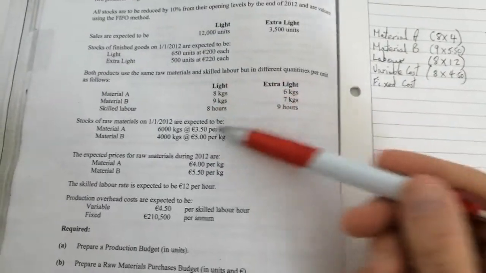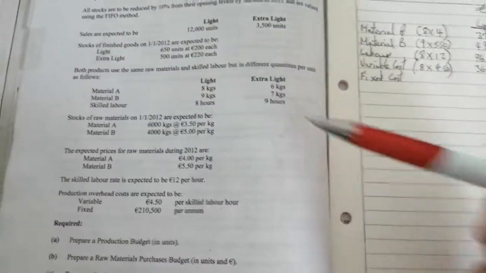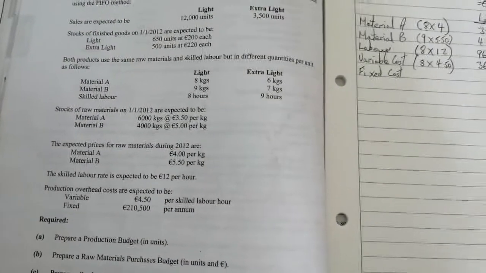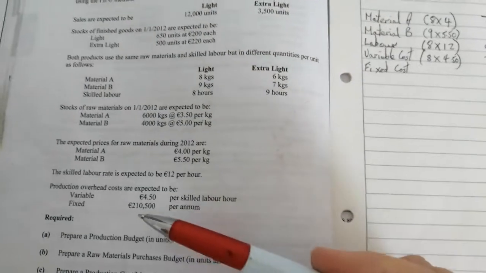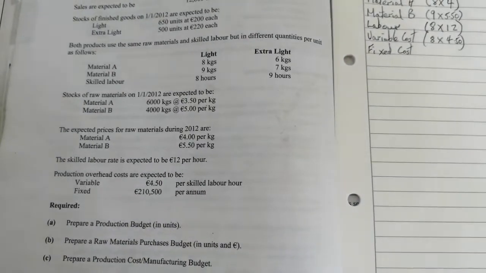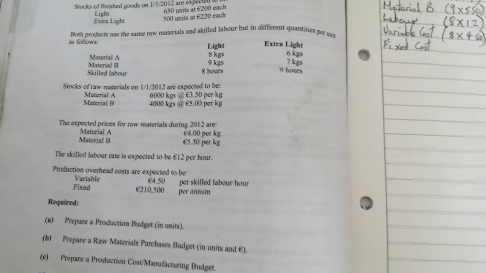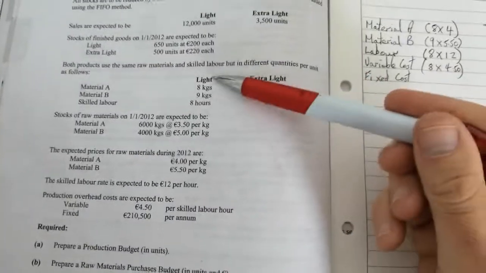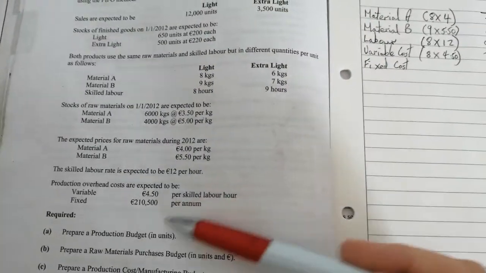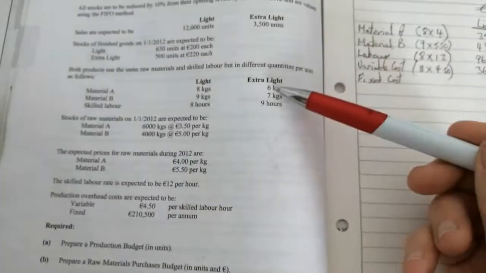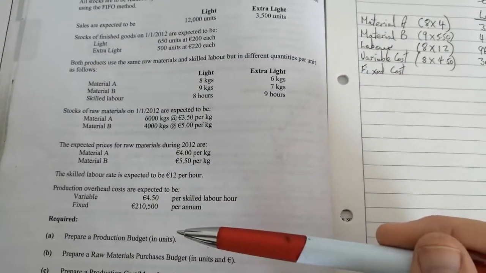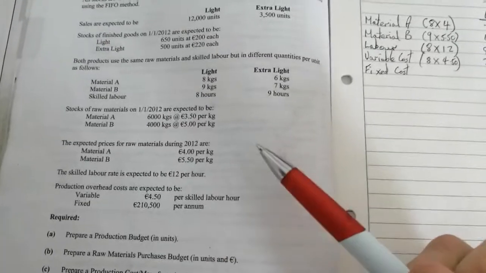Then when we have the total hours spent manufacturing each of these, we add them together to get the total hours of work done in the factory during the year. We divide that into this 210,500 to get a fixed cost per hour of work, if you like. And then we can say, if it takes 8 hours to make a light, we multiply the fixed cost per hour of work by 8. And if it takes 9 hours to make an extra light, we multiply the fixed cost per hour of work by 9. So we'll just see how that's done in a second.